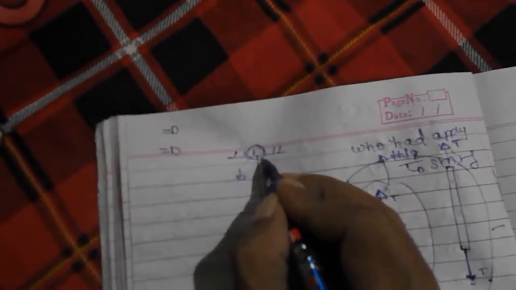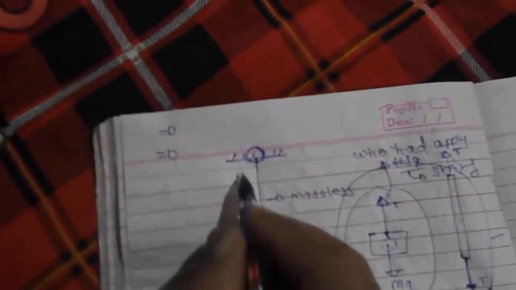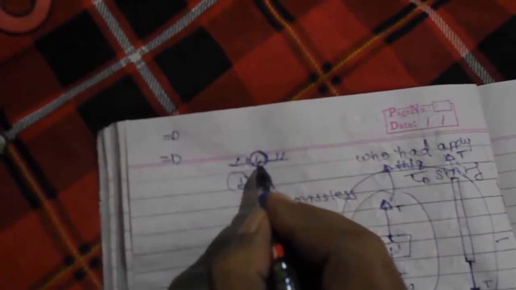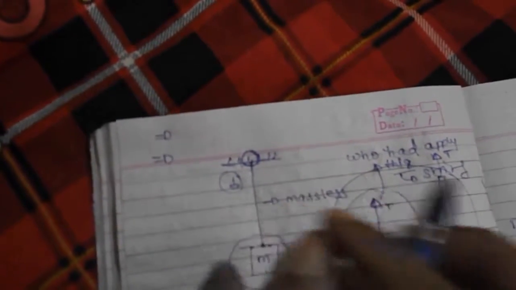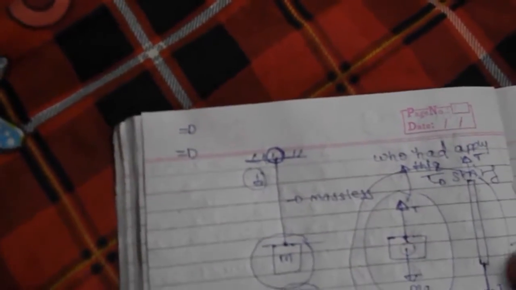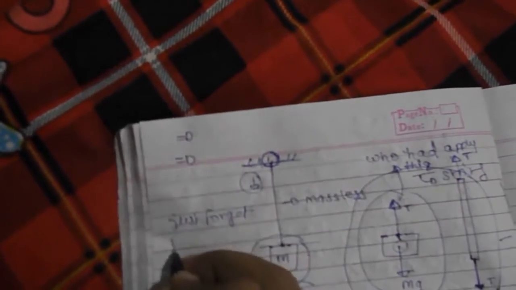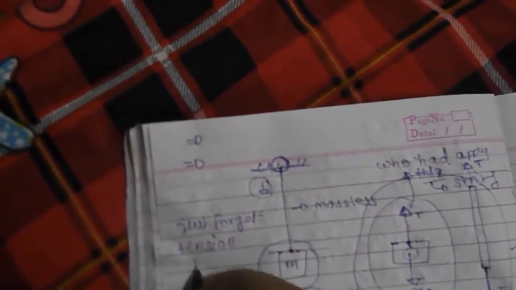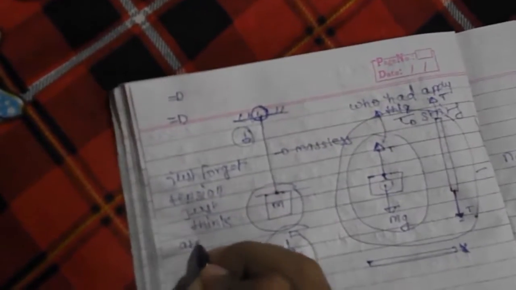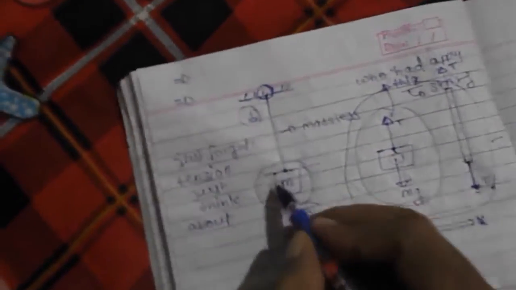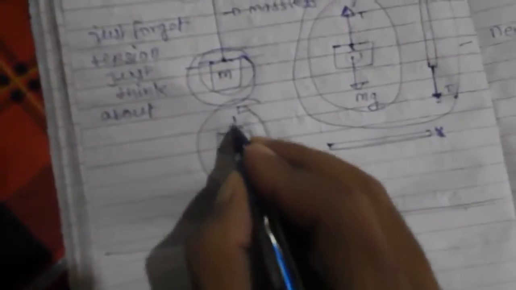If this support applies a normal reaction on this string, what should be the action of force by the string on the support? If you want to understand what I'm trying to say, just forget about tension and just think about normal force. If this string applies a normal force, then it is not possible to hang this. If you draw the free body diagram for normal force, the situation will be like this. This is the mg, this is the normal force.